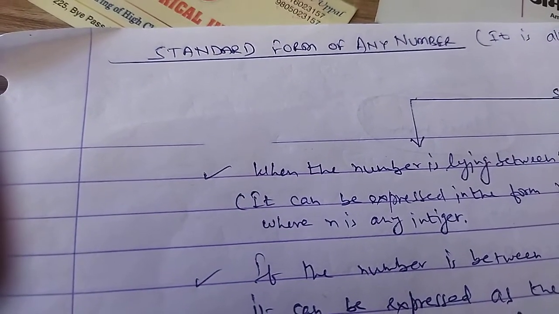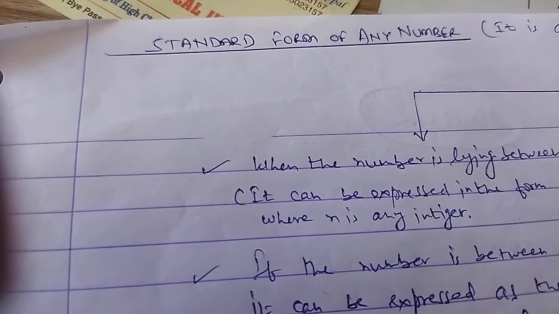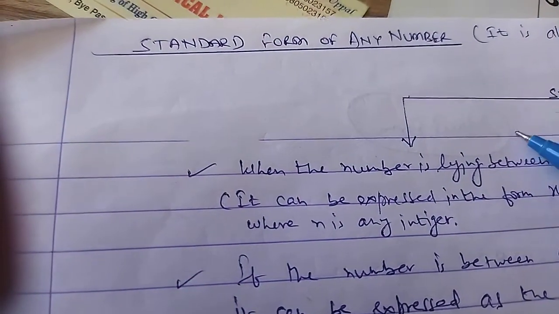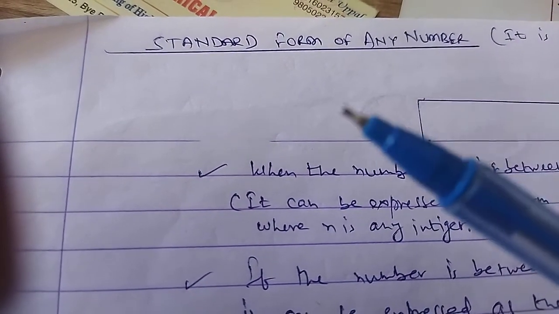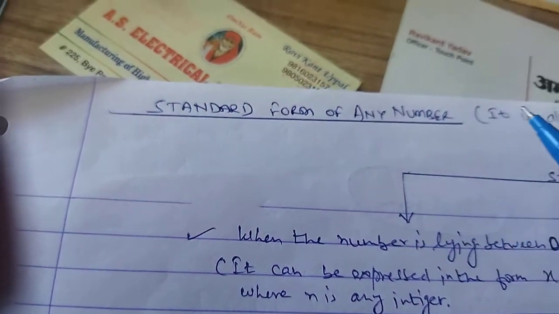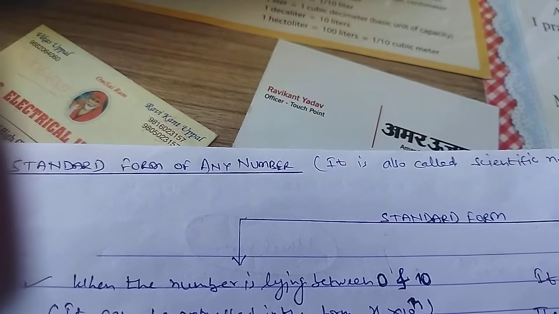Now, the last part of this topic, that is exponents and powers, left with us is regarding the standard form of any number, which is also called scientific notation.